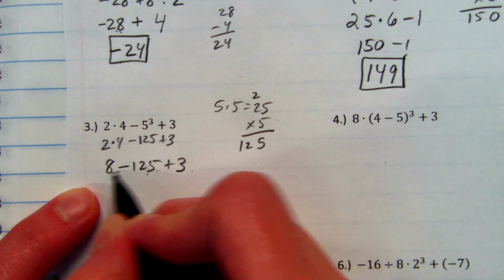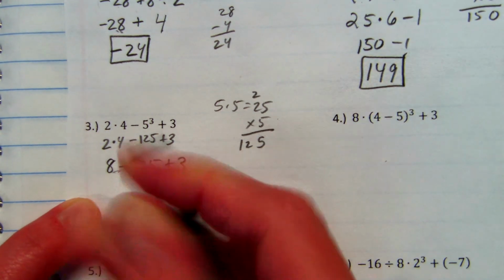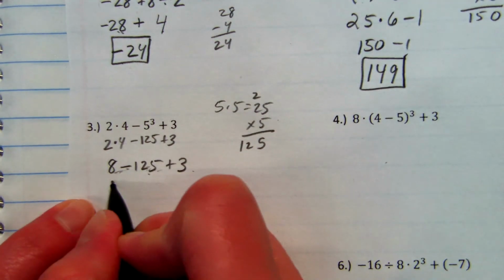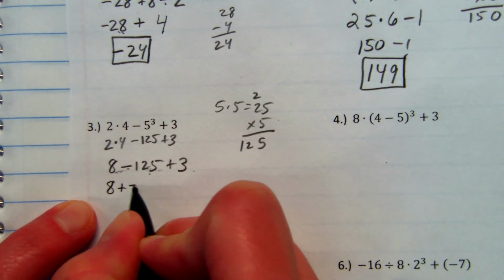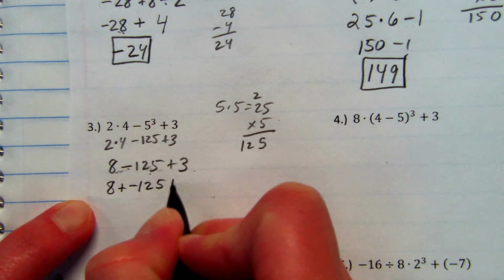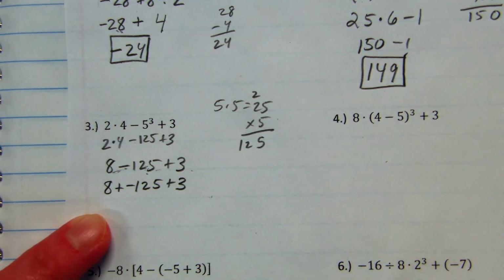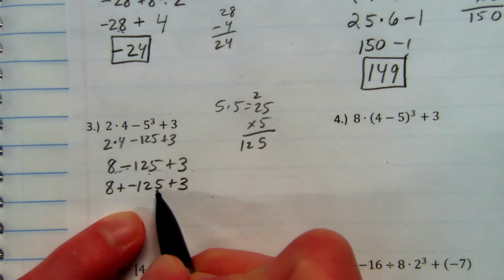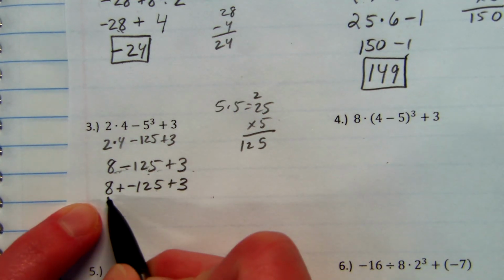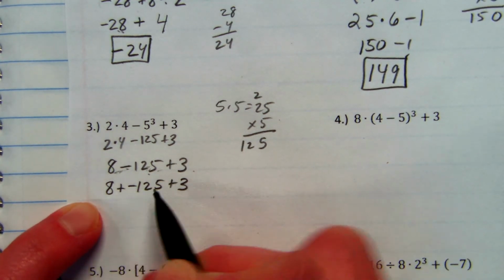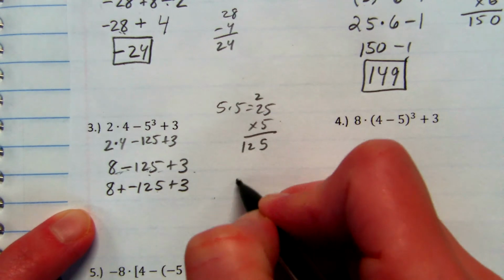So we don't have any negatives here, but it is subtraction we can't do normally. So I could change this to 8 plus negative 125. And think about this then in terms of our integer rules. 125 is a lot bigger than 8. And because these have different signs, I need to find the difference between them.